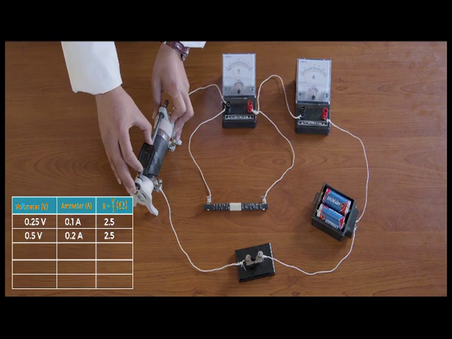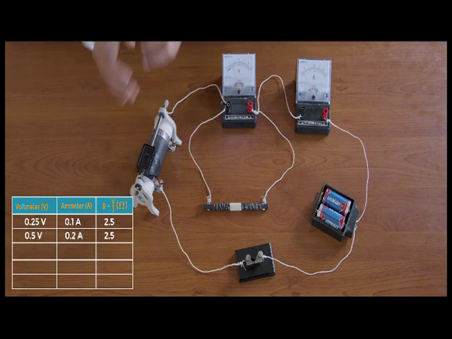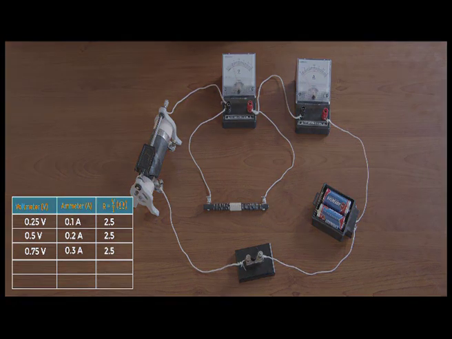Okay, let us take the third reading. Let's try to take equal intervals so that later on we will not have problems when we try to plot the graph. Now when we adjust the voltage, the potential difference at 0.75, the current in the ammeter is 0.3.